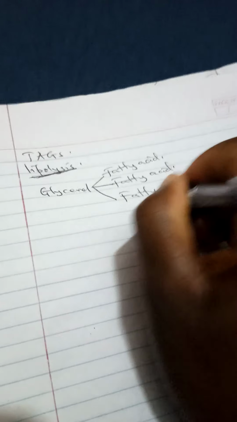In lipolysis, we have a TAG. A TAG is a glycerol backbone connected to 3 fatty acids: fatty acid number 1, number 2, and number 3.